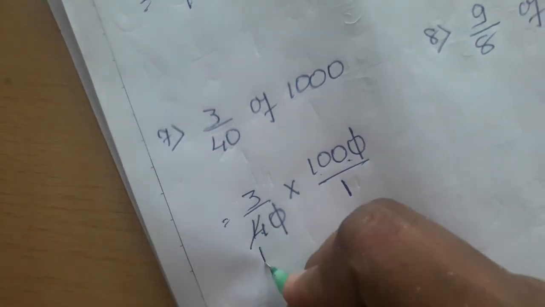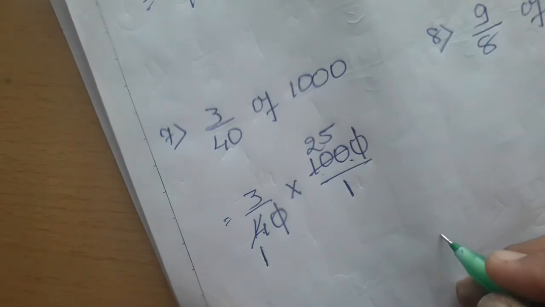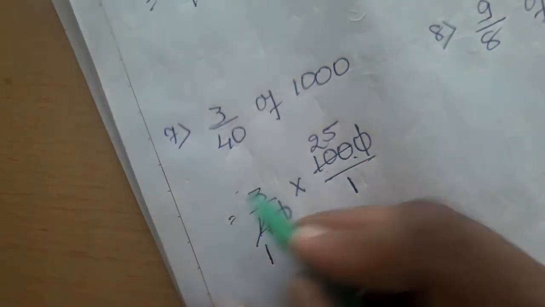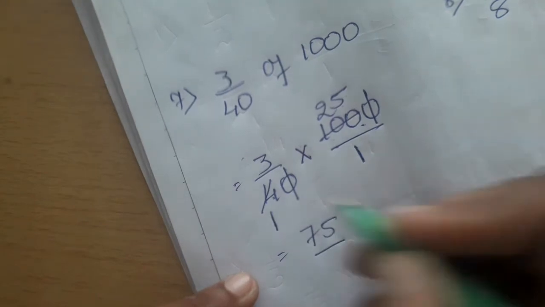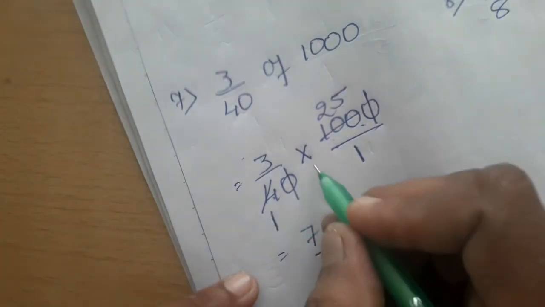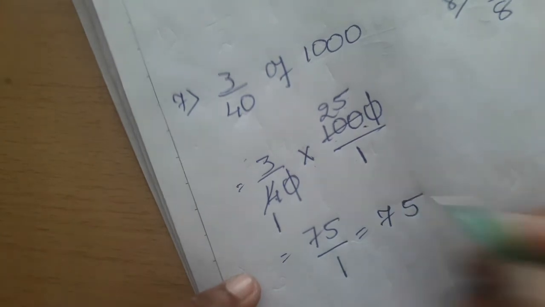So 4 ones are 4 and 4 25s are 100. Now when you multiply the numerator terms, you have 25 threes are 75, and denominator, what is left out? 1 ones are 1. So the answer is 75.